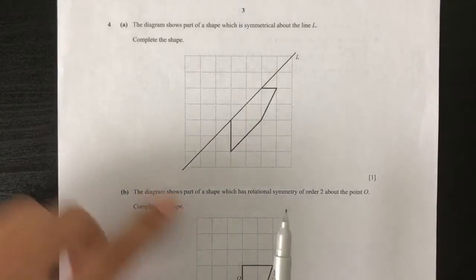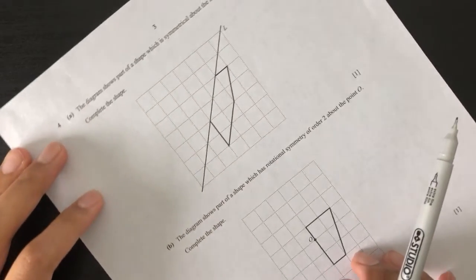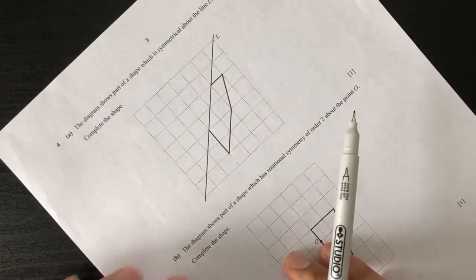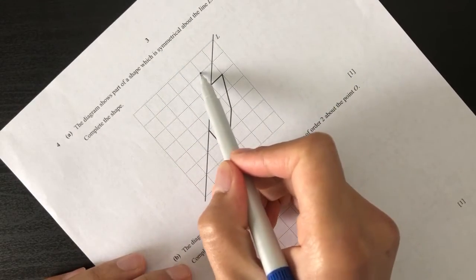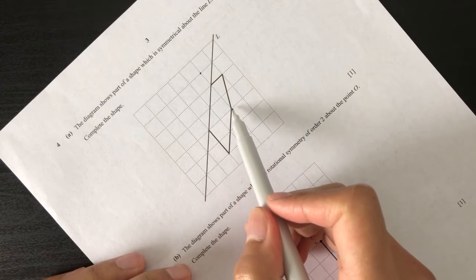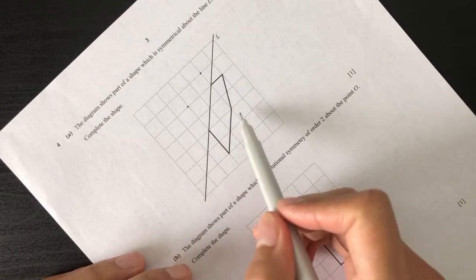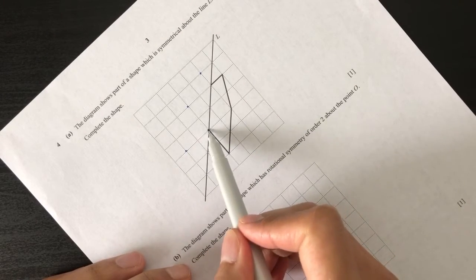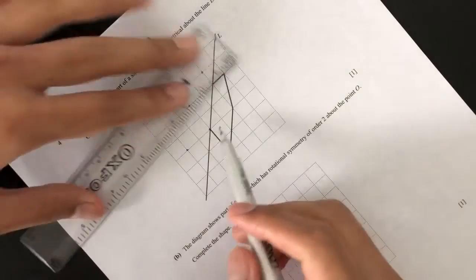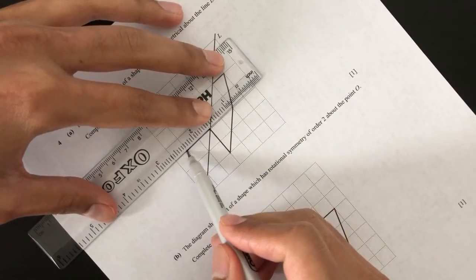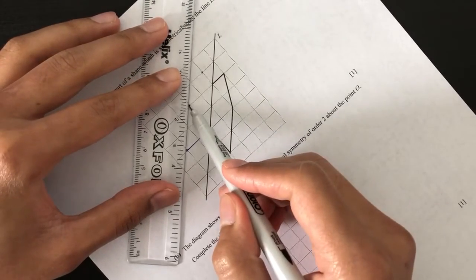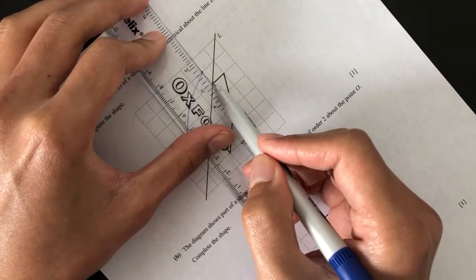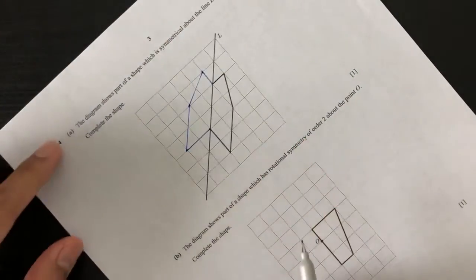Complete the shape. So one way to do this is to rotate the shape this way, and then we observe we have to draw the same shape on this side. So this point will be this point, and this point will be, so 1 square here, and this last point will be 1 here, and this one will be here. So we have to draw the line together. So the first line is this one, and this will be matching this one, and this will be matching this one, and this one. Okay, and that's it for question part A.